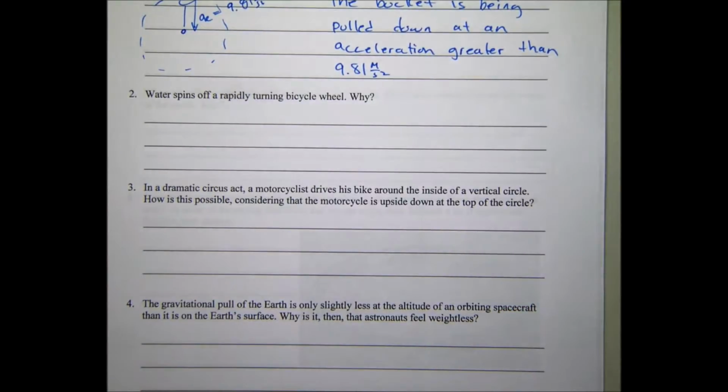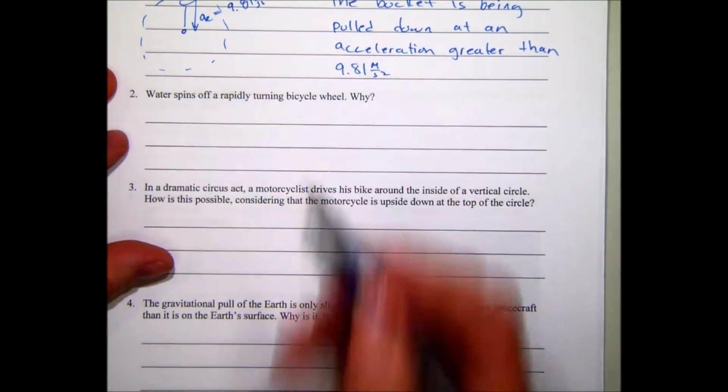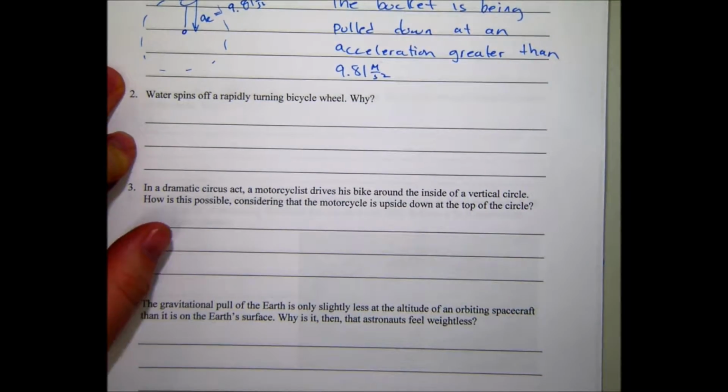So it says water spins off a rapidly turning bicycle wheel. Why? You've probably seen this effect when you were out on a bicycle before, after a rainstorm or in the rain, and you'll notice that you always get the watermark or the mud watermark up your back. The reason is very simple.